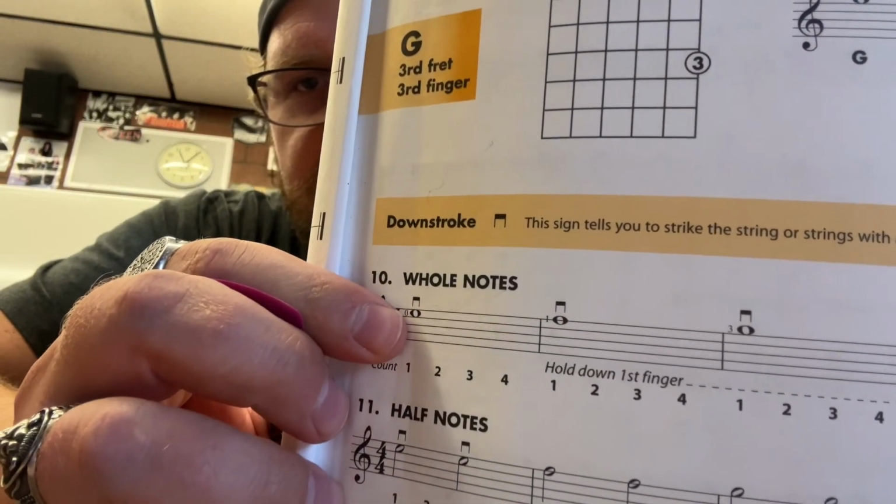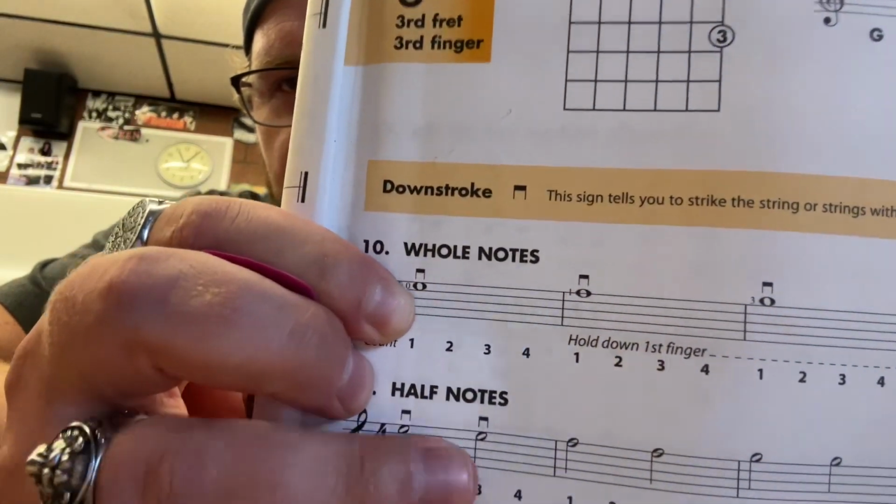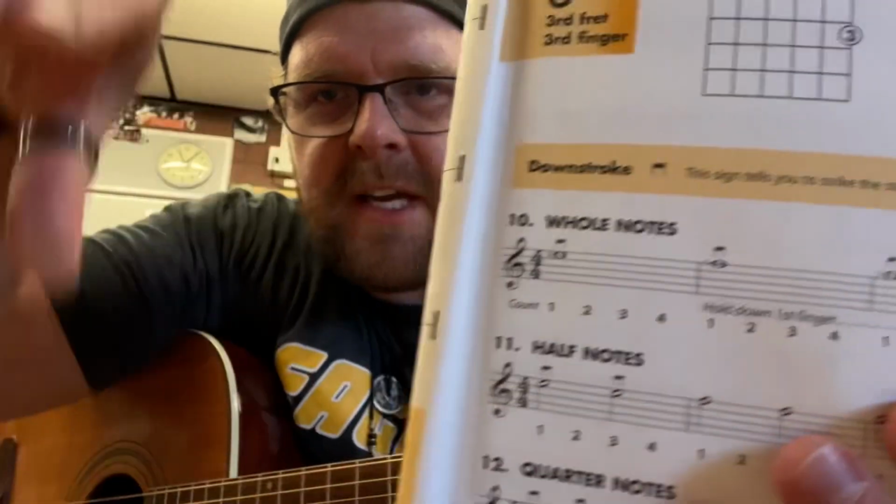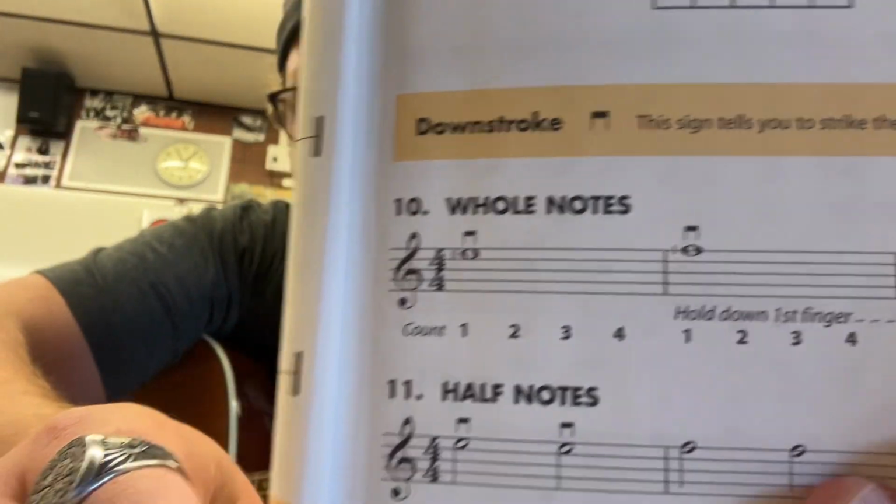So why don't we give this a go on exercise number 10. So these are whole notes. Another thing I want to show you, okay? If you're a violinist or violist or cellist or something, you already know what this means. But that symbol above, it looks like a staple, okay? That means that you do it as a downstroke, okay? So you go down. An upstroke will, when we come to it, look like a V. So that is a downstroke, and then a V is an upstroke. But a downstroke, they just want you to go down.